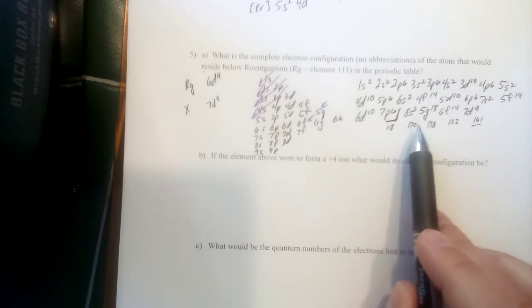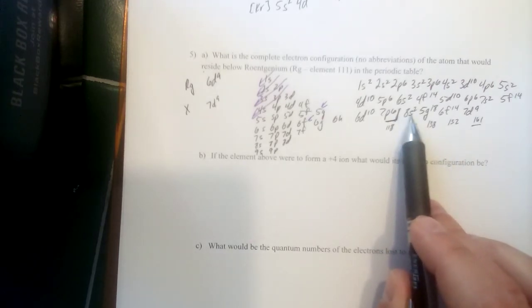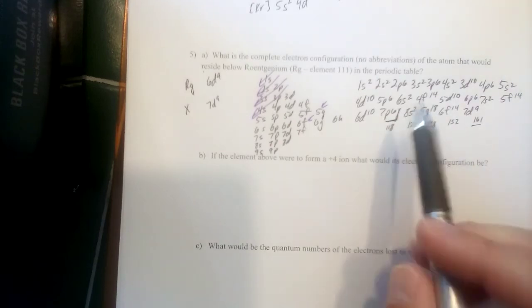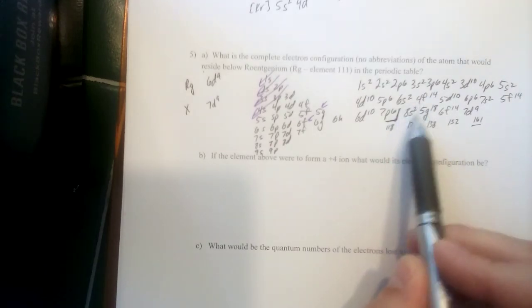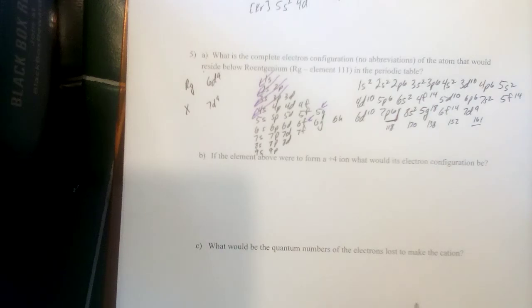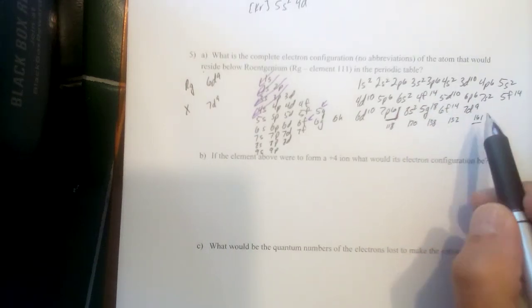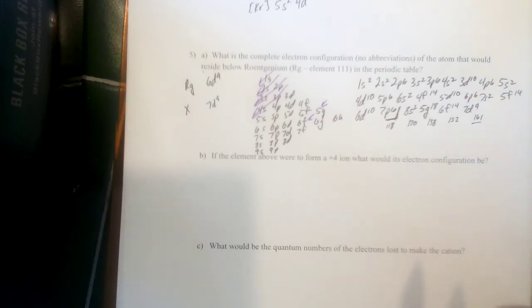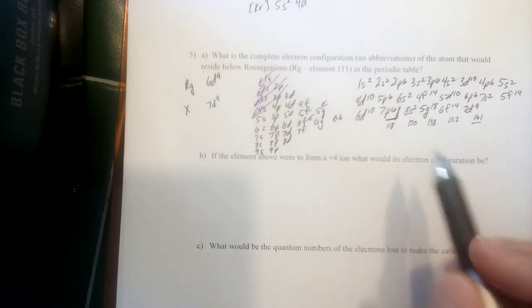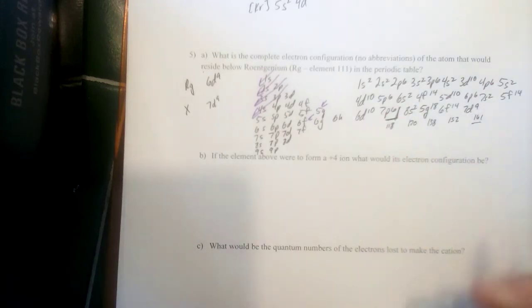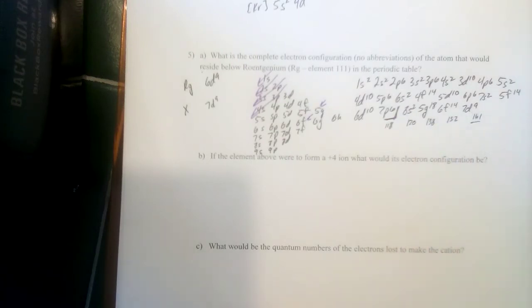But I think the best way to answer this would be to take them from the S first, because we know that's what happens with other transition metals: when you start to make a cation, those S electrons are the first ones removed. So I couldn't say you were wrong if you took them all from the 7D. That would be fine, as long as your numbers worked out in your configuration. But I'm going to take 2 from the S, and then I'm going to take 2 from whatever the next highest in the electron configuration is, which is the D.